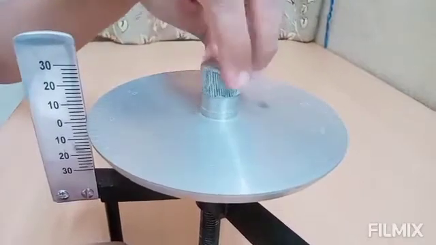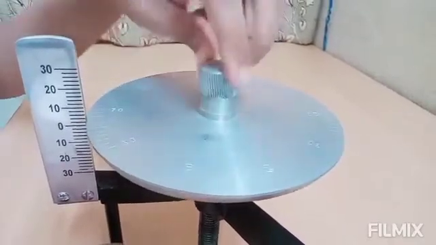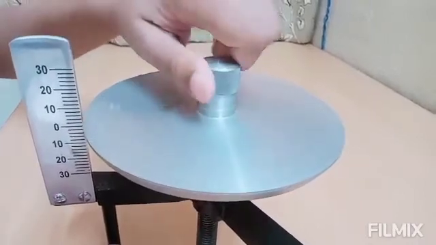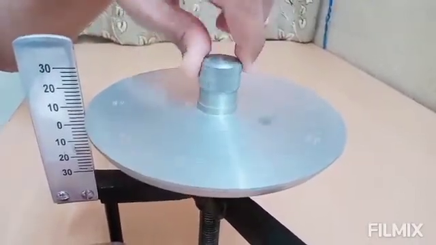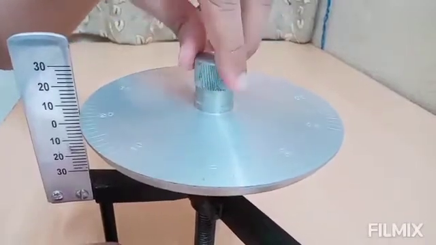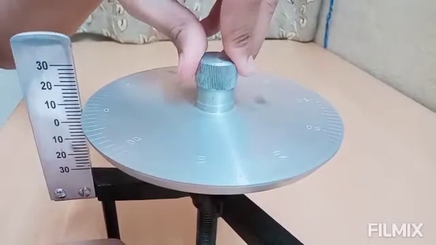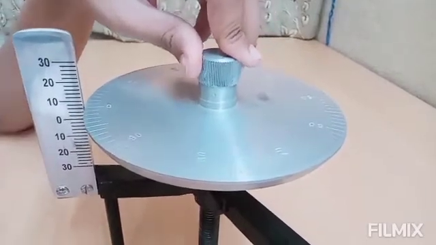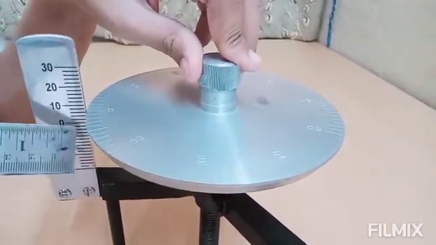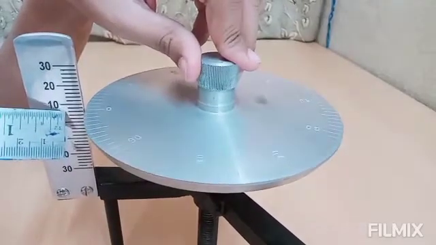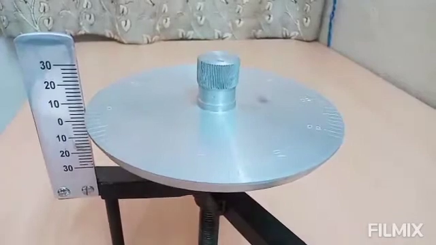One, 2, 3. So as you can see, the distance moved is 3 mm. 1, 2 and 3. This is the value of our D.